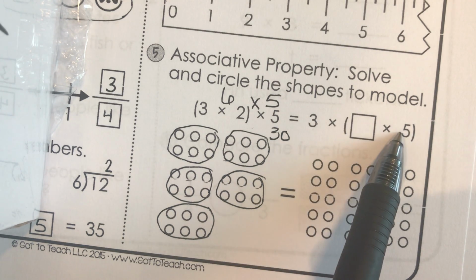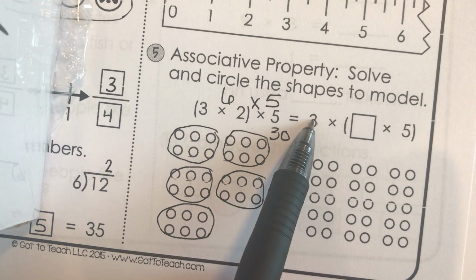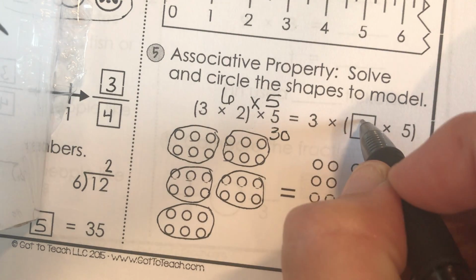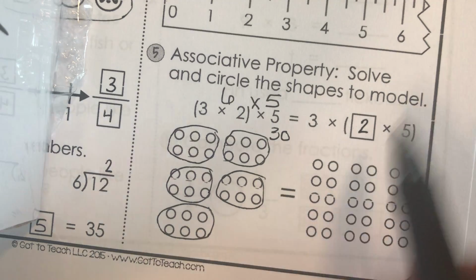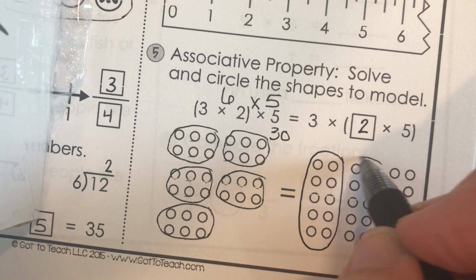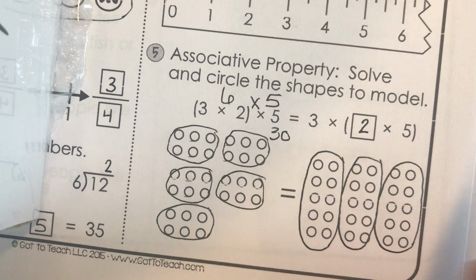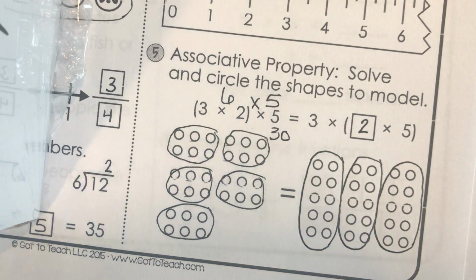This says 3 something of 5. All right. 3, 2, 5. 3 blank 5. Who's missing? 2. All right. 2 groups of 5. 3 times. All right. Good work on your morning work.